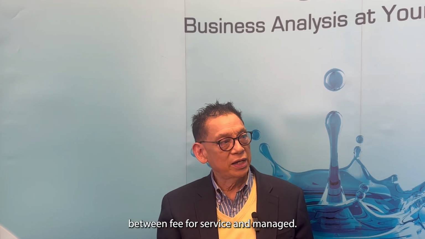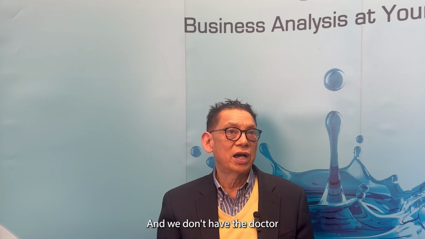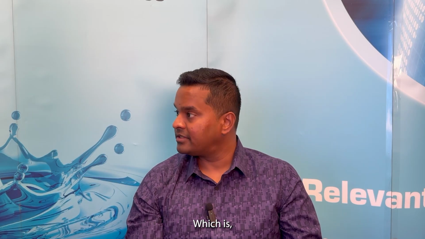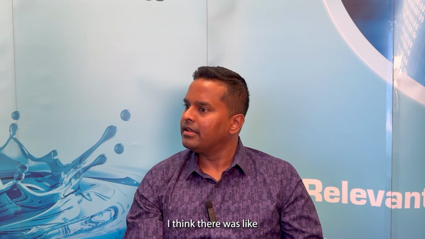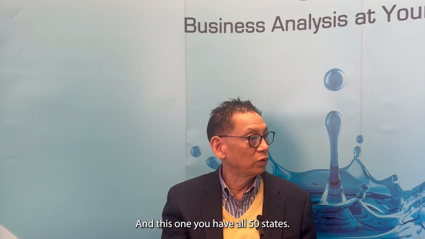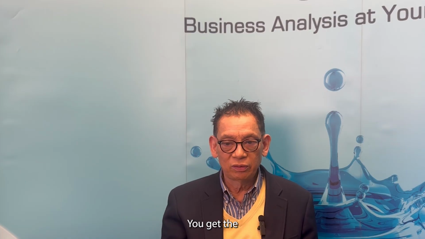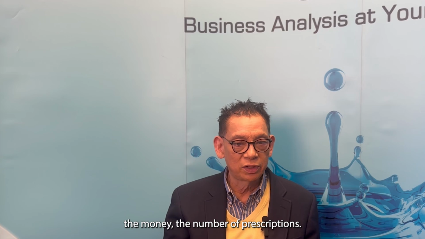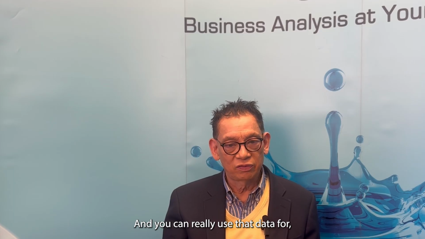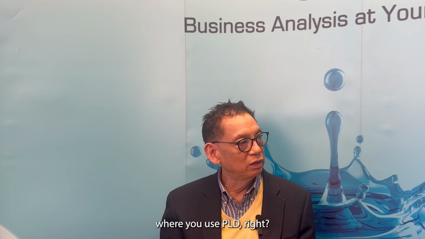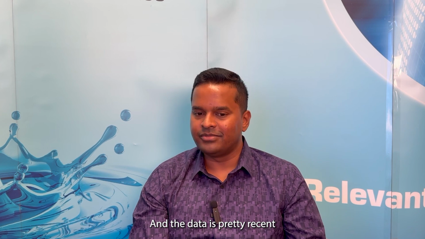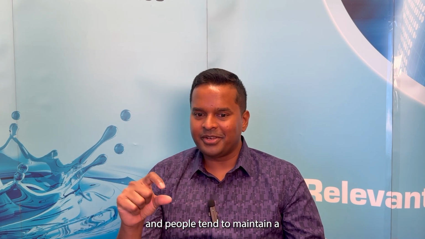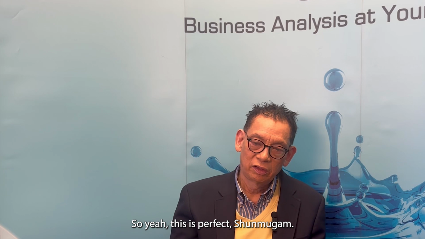So reflecting on this, we have the breakout between fee for service and managed care, and we don't have the doctor. But we have all the states, and this is a good thing, because before, not all the states would give you the data. I think it was like 43 states, and this one you have all 50 states. It's more recent. You get the money and the number of prescriptions. You can really use that data for all our projects where you use PLD, you see the holes and all that stuff, the two big payers. And the data is pretty recent, and people tend to maintain a trend as well. This is perfect.